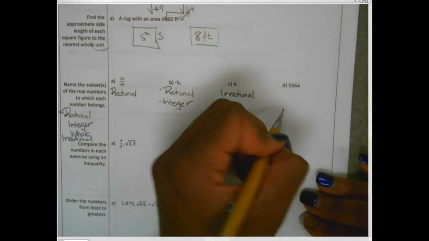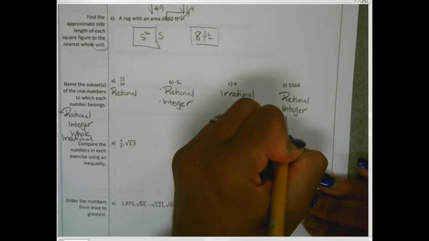You can press pause and try this one by yourself, or join me here in saying it's rational and it's an integer because it's whole and it's whole. Integers, just note though, integers can be positive or negative. No one cares. If it's a whole number, it's automatically this and this though. Kind of cool.